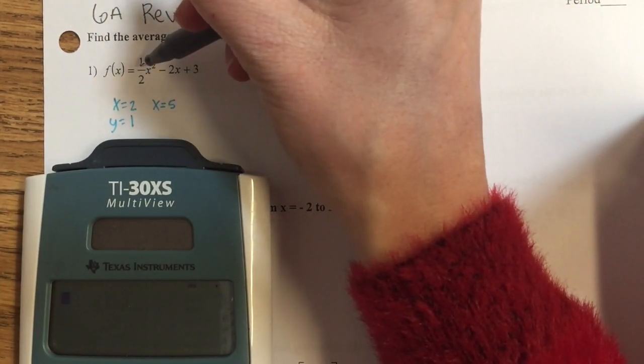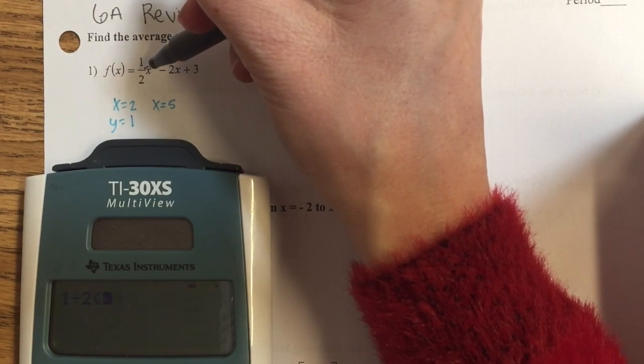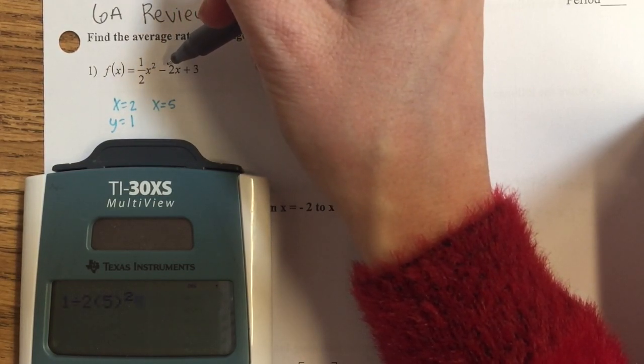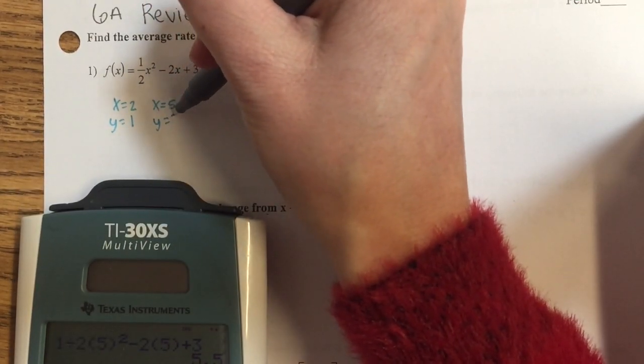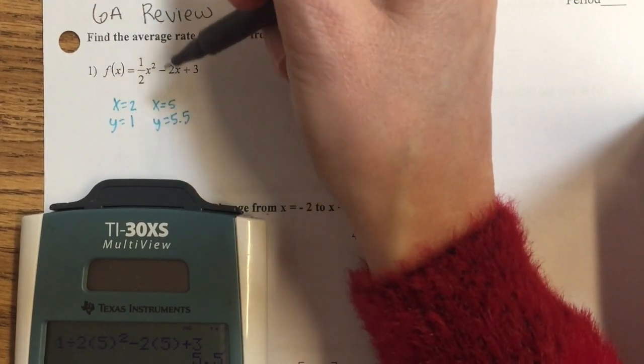Now I plug in my 5, 1 divided by 2 times 5 squared, minus 2 times 5, plus 3 is 5.5.